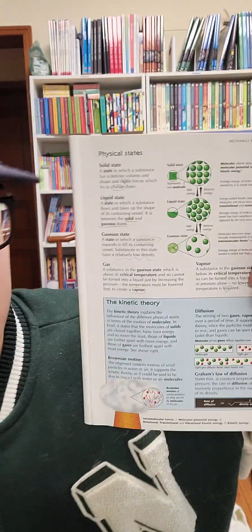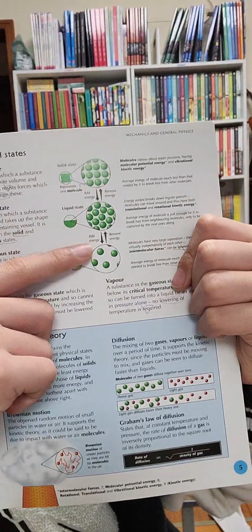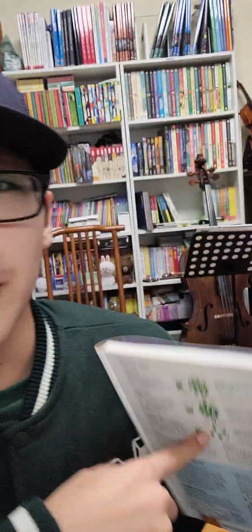Next thing is about the physical states. Now there's three: solids, liquids, and gases, and they look like this. The solids are very compact together. They vibrate, but not that much. Liquids are loosely connected together, so they can vibrate a bit much more. Gases aren't even connected to each other at all.